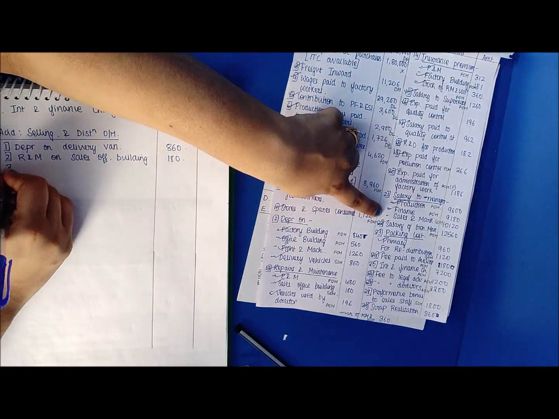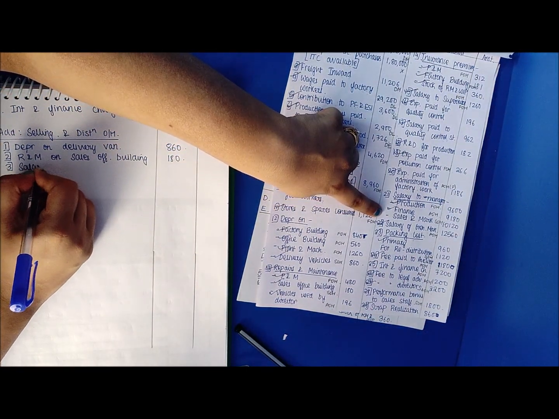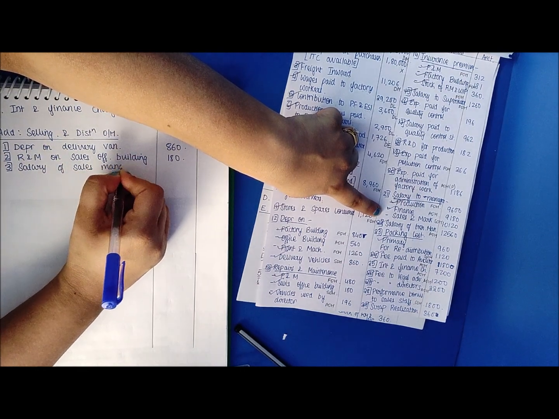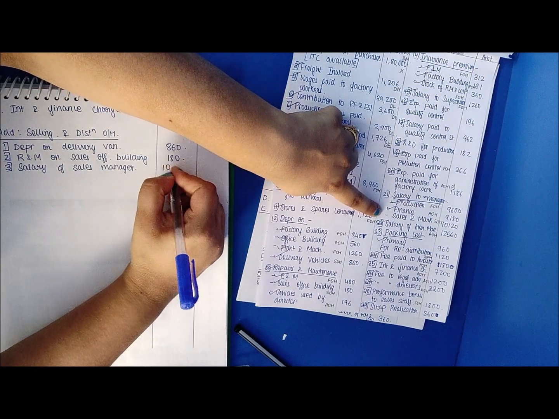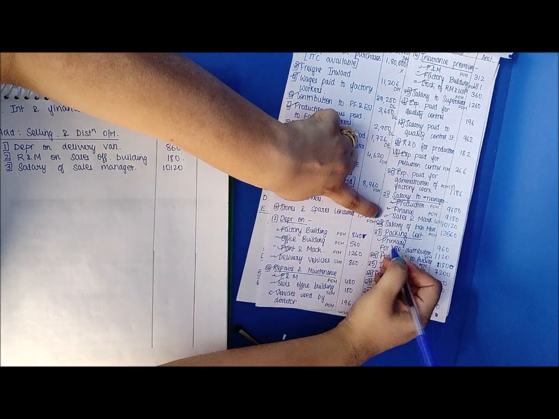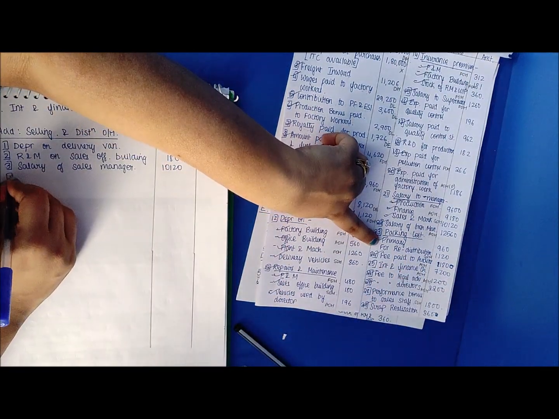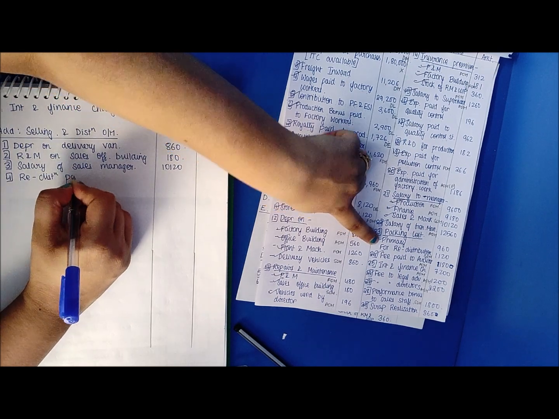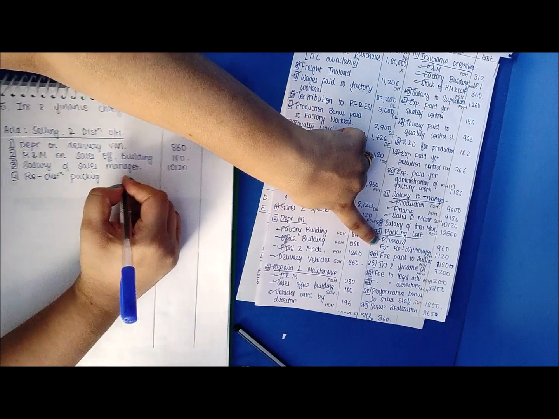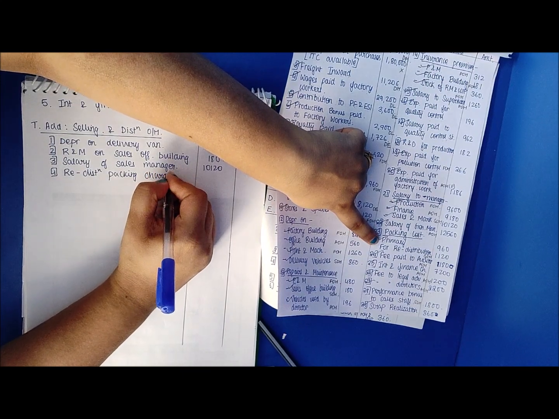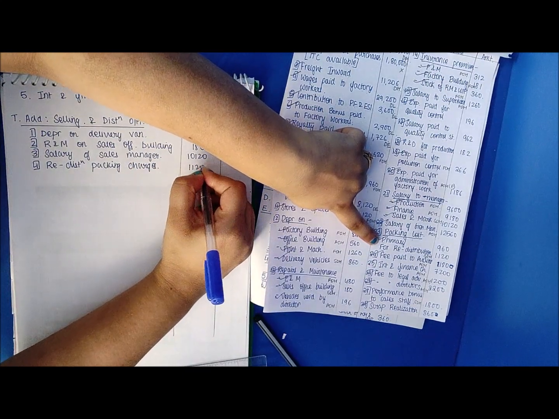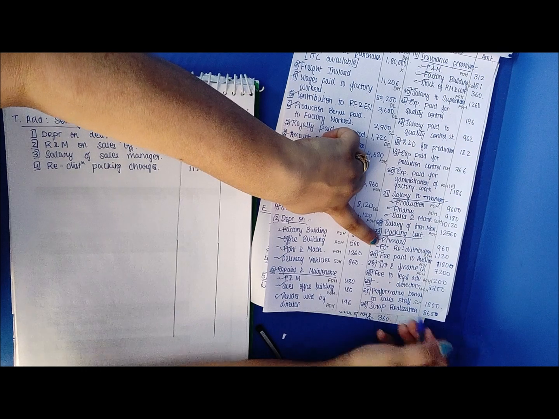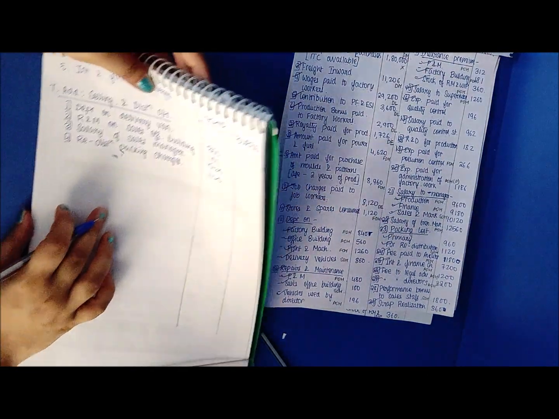Next is the salary of sales manager. We have redistribution packing charges. We have last performance bonus to the sales staff.